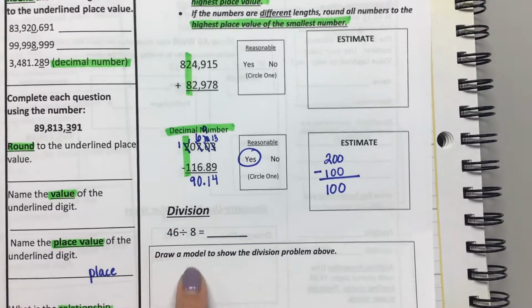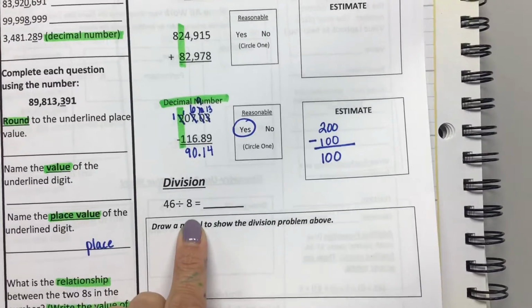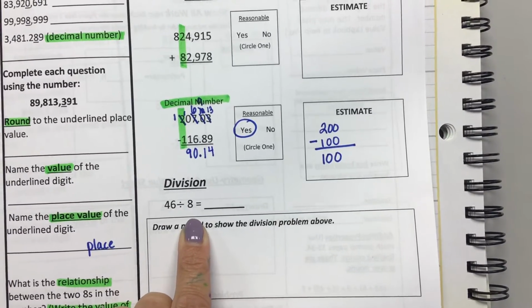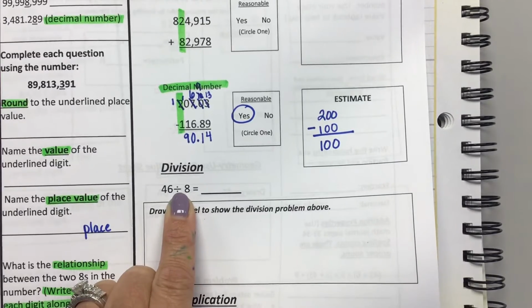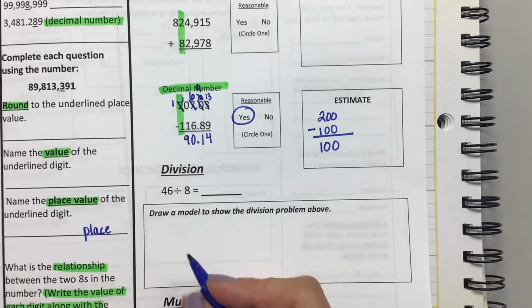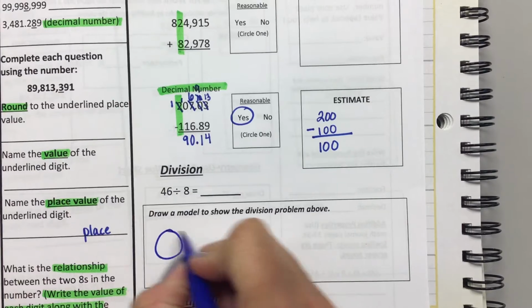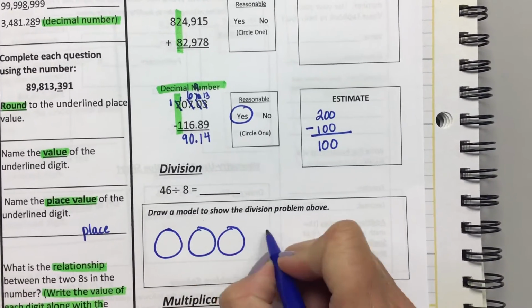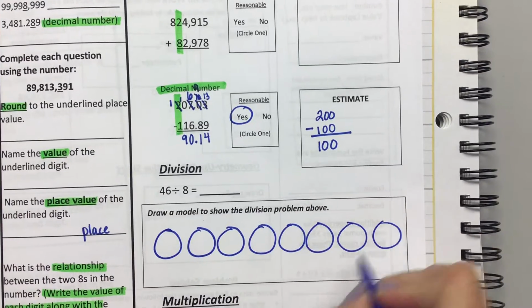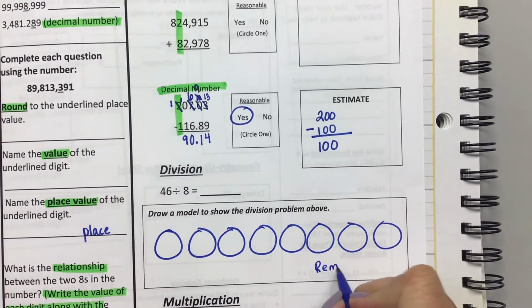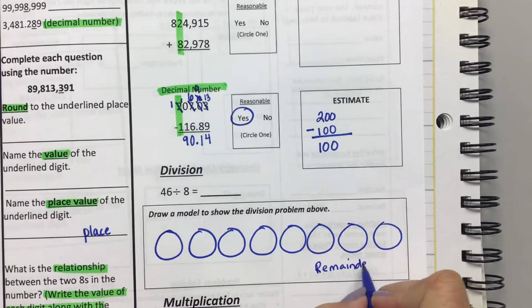Okay, 46 divided by 8. We need to draw a model. How many groups am I going to have? 8. 8 groups. No. Keep on going. And then you can also put a little space down here for your remainder.